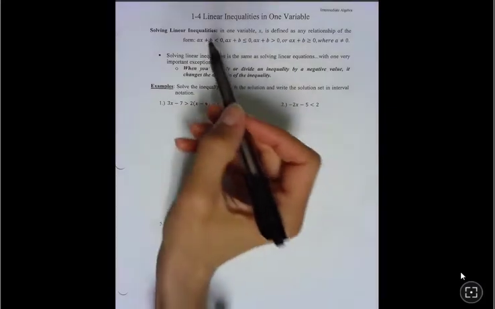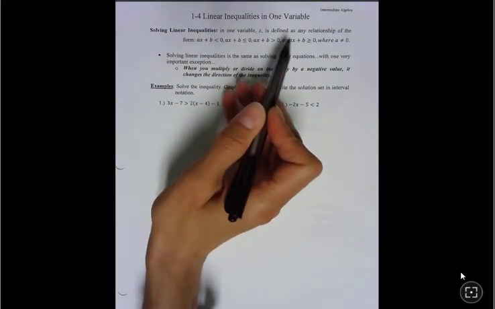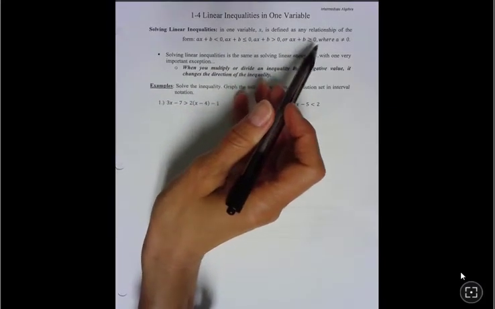Today we're going to talk about solving linear inequalities. This is section 4 of chapter 1. The only difference between solving linear equations and solving linear inequalities is that we're dealing with a less than or equal to, greater than or equal to. The thing we need to remember is that if we have multiplication or division by a negative number, then the direction of the inequality will switch.